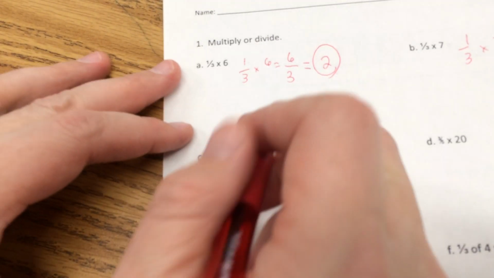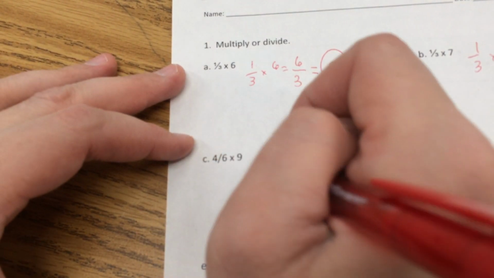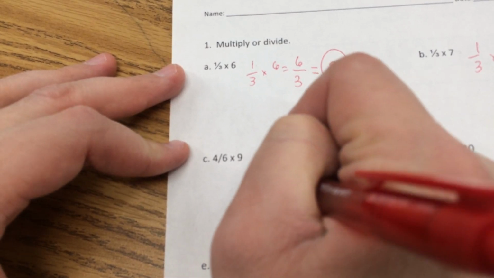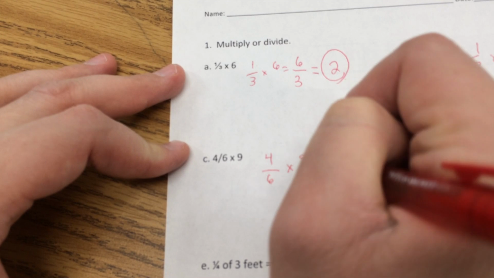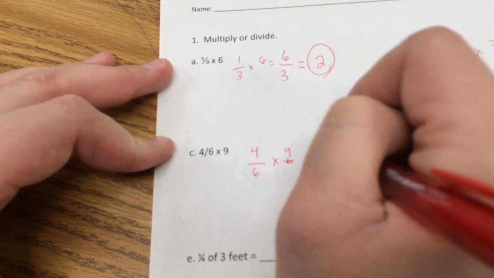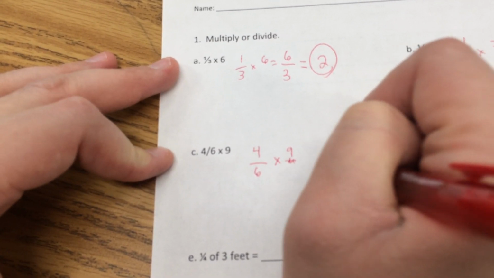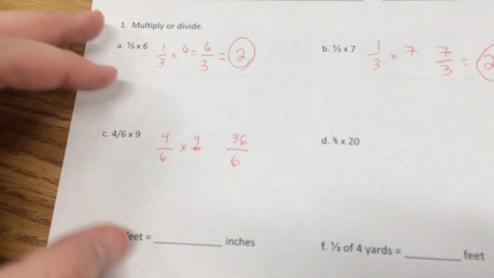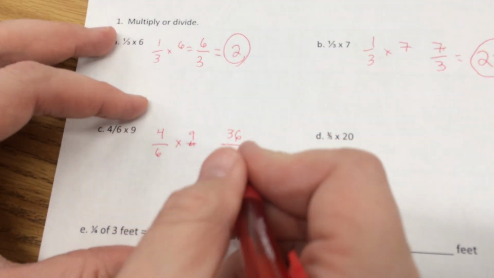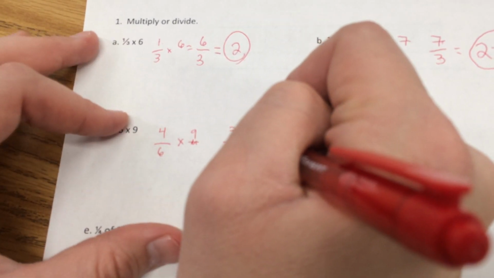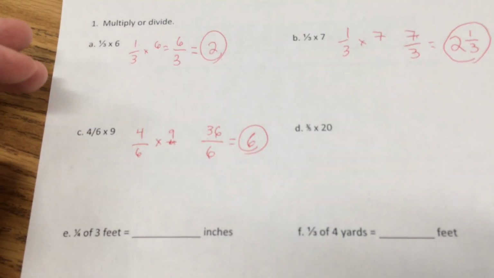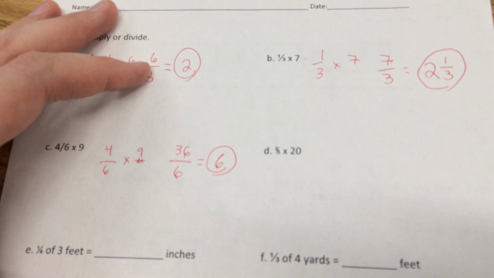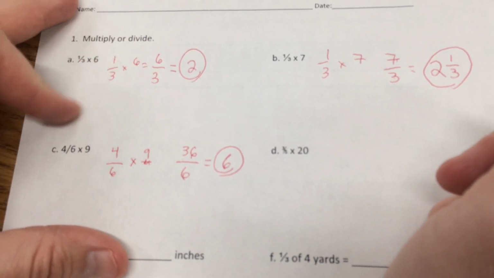4/6 times 9. 9 times 4 is 36. 36/6. How many times does 6 go into 36? Well, 6 times 6 is 36, so the answer is 6.